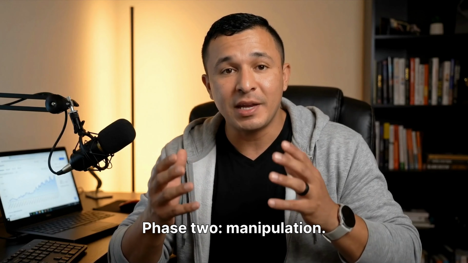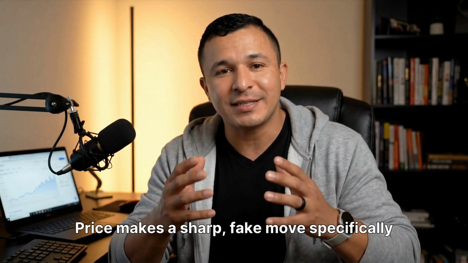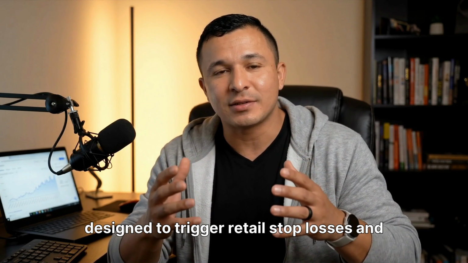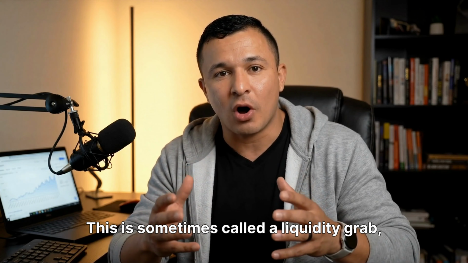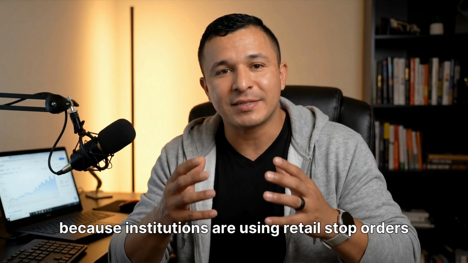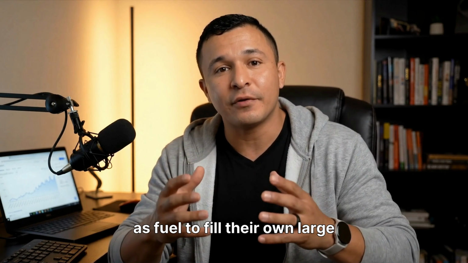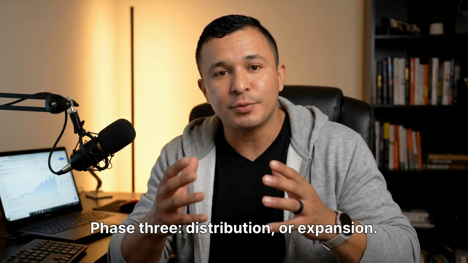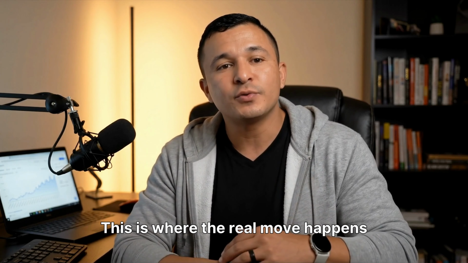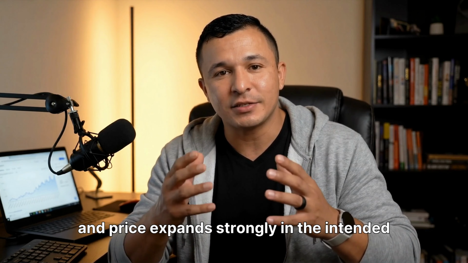Phase 2, manipulation. Price makes a sharp fake move specifically designed to trigger retail stop losses and trap traders on the wrong side. This is sometimes called a liquidity grab because institutions are using retail stop orders as fuel to fill their own large positions at better prices. Phase 3, distribution or expansion. This is where the real move happens and price expands strongly in the intended direction.